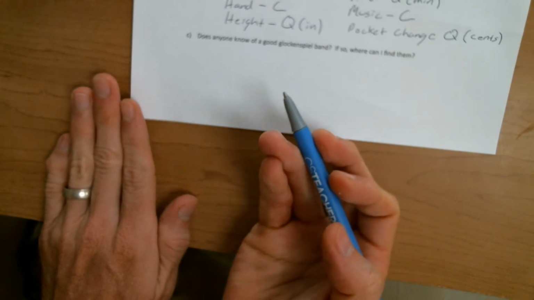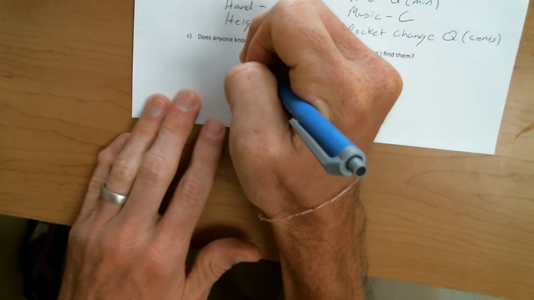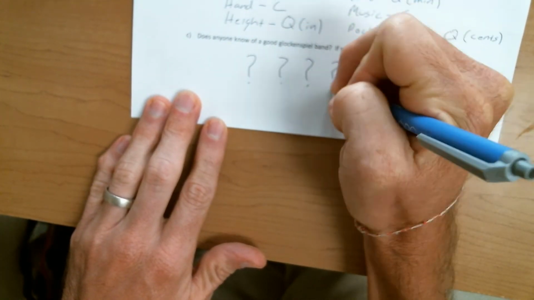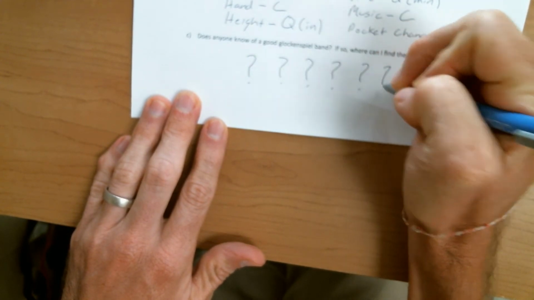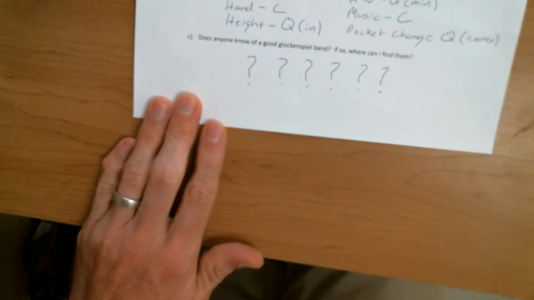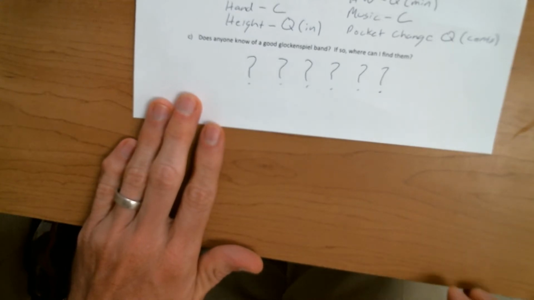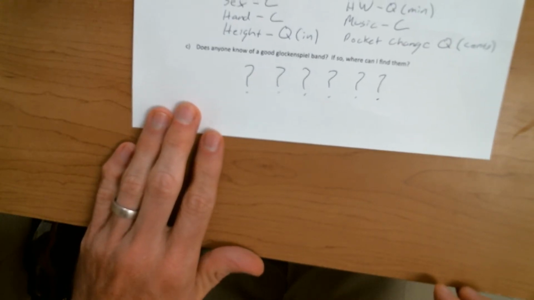Next, this is probably the most important question on the entire warm-up. Does anybody know of a good glockenspiel band? If so, where can I find them? Now, I don't actually have an answer to this question. That's why I'm asking you. I'm on the lookout for a good glockenspiel band, but if you know of one, please pass that information on. There's a dearth of great glockenspiel bands, and I'm always on the lookout for the next hot option.